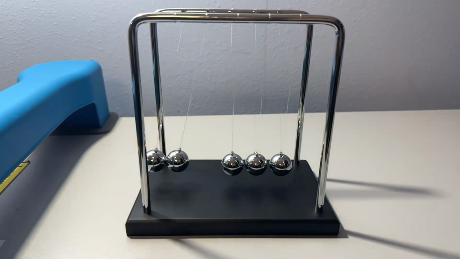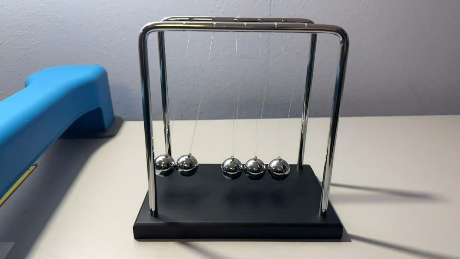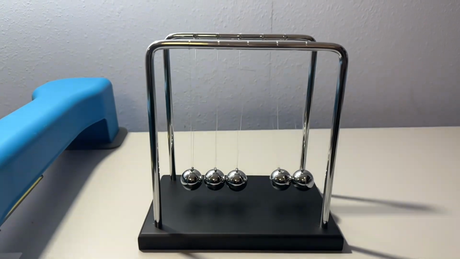Another question we had was, why won't the pendulum move forever? This is because there's a friction force between the pendulum and the ground that works to slow it down. Energy is lost due to friction and absorption.